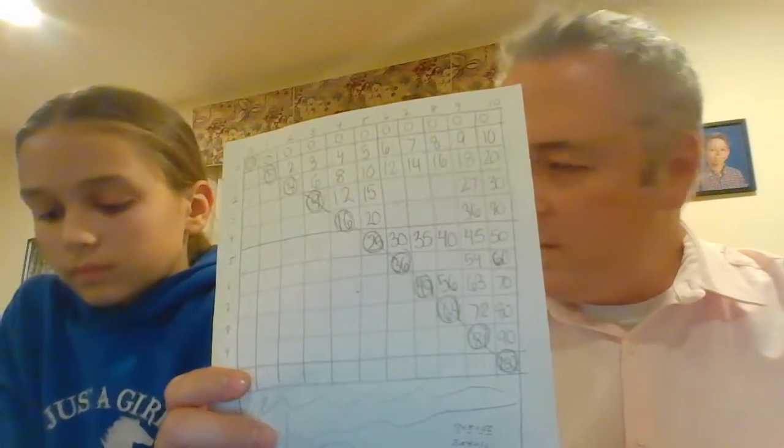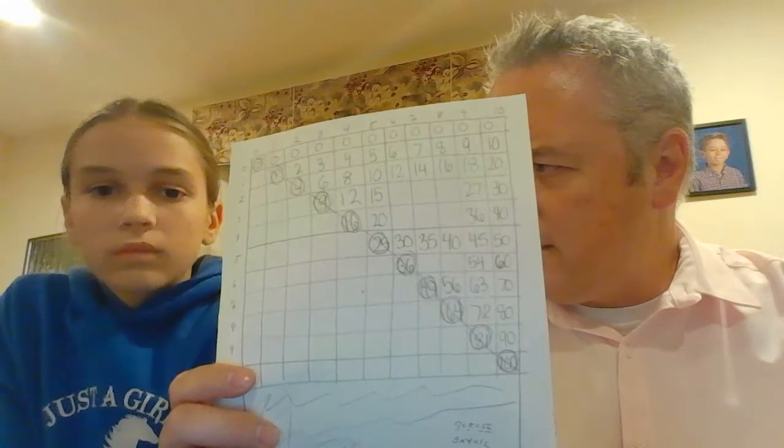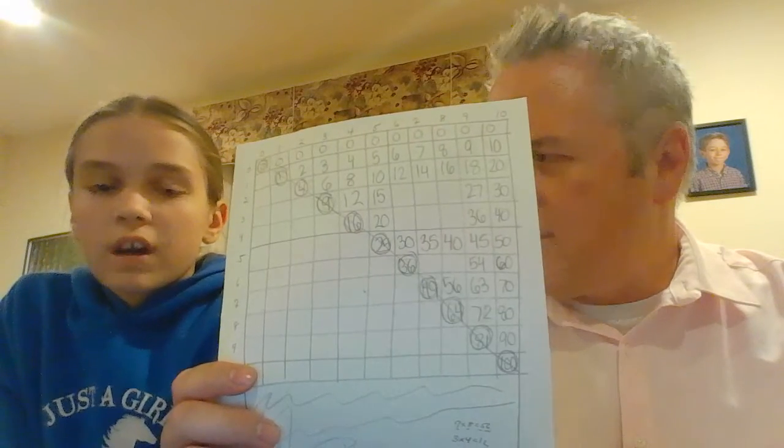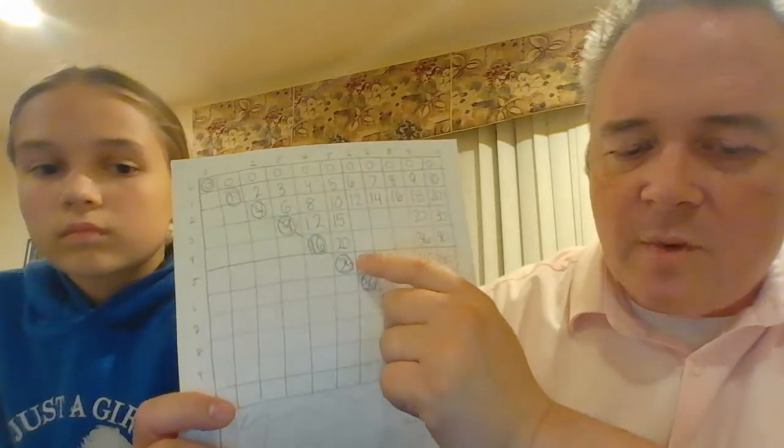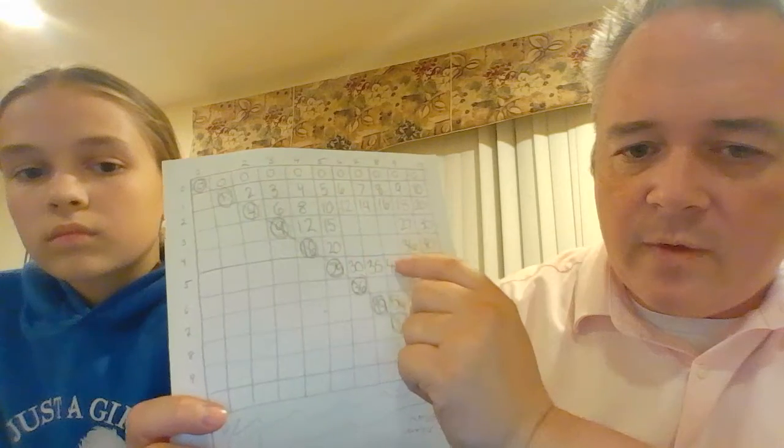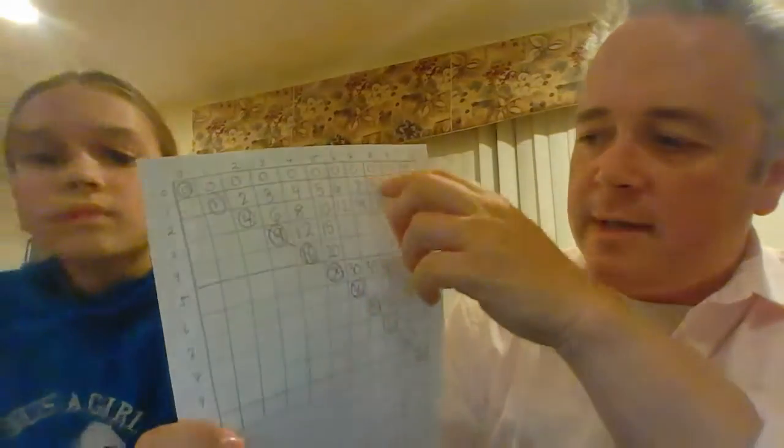And then what did we do next? We did the fives, right? Because that's pretty easy too. Because you can count by fives 5, 10, 15, 20, 25. But we're trying to stay above the line, so we went across after, right? And we did all the way to 5 times 10, which is what? 50. That's right. So now we filled all those in.